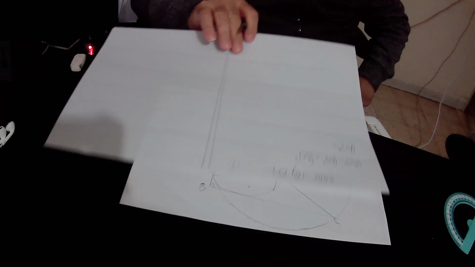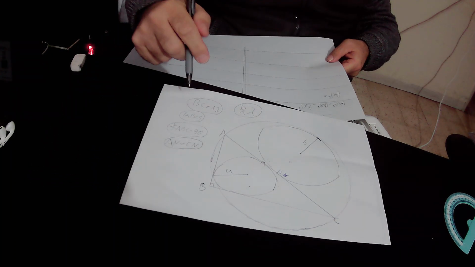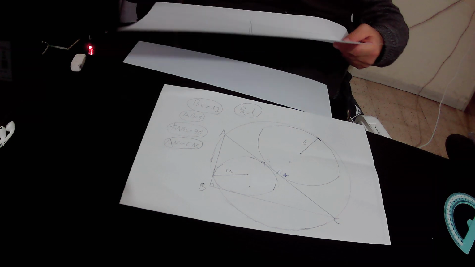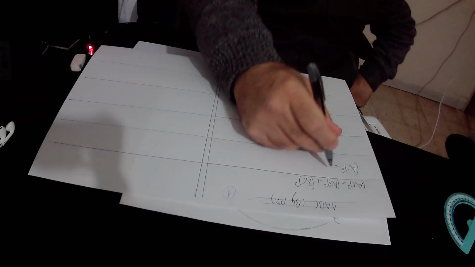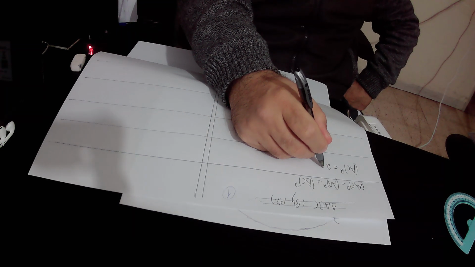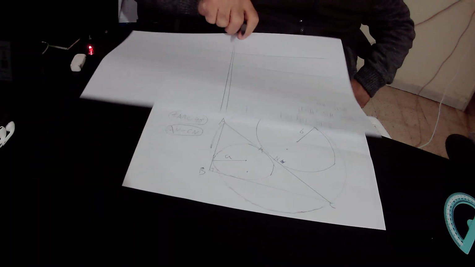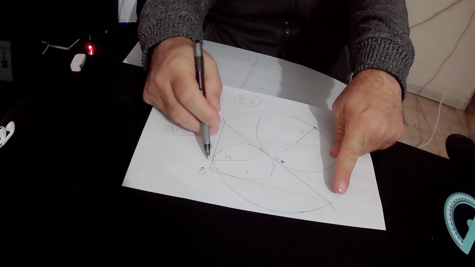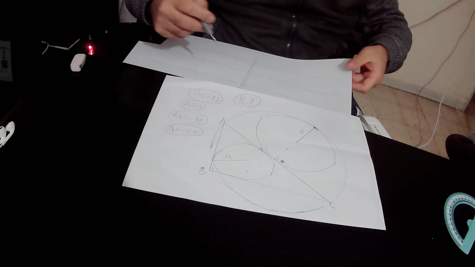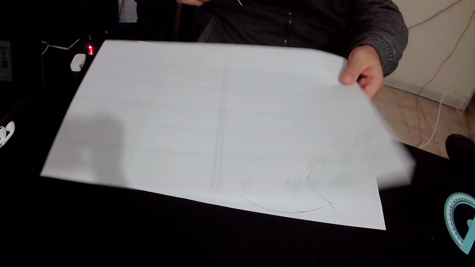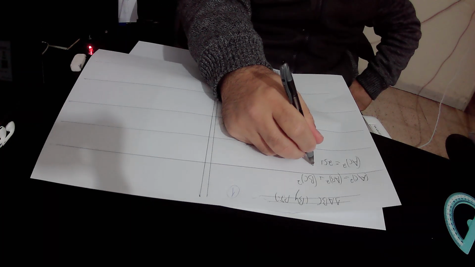AB equals 5 units in its length. Therefore AB square is 5 square, this is 25, plus BC square. According to what is given, BC equals 12 units in its length. Therefore BC square is 12 square, that is 144.